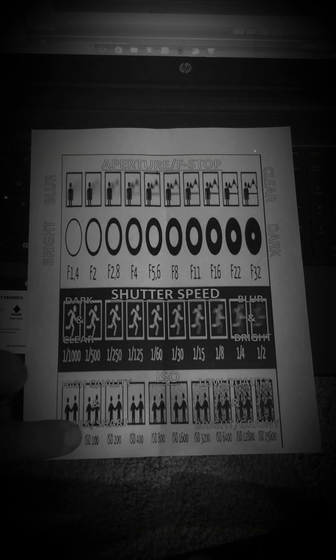From 200 down, especially 100, is the best. I mean, 50 really is, but anyway, standard is 100. So two things happen at ISO 100: you get the highest quality, and you get the darkest setting. That's the sensitivity to the sensor, the light that comes in.